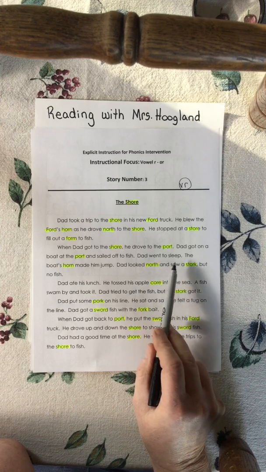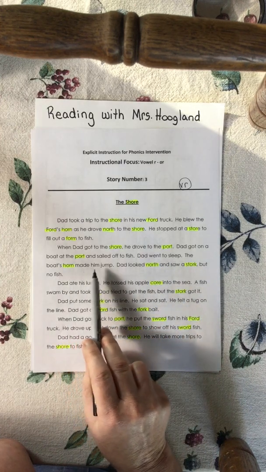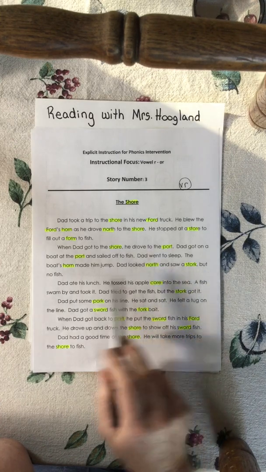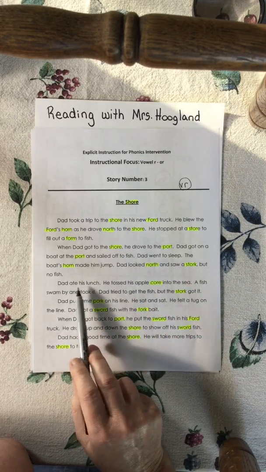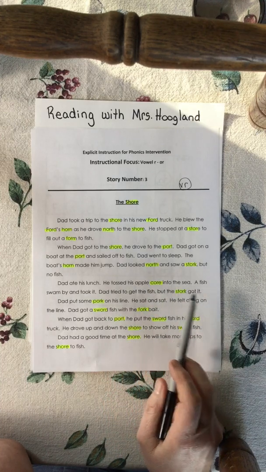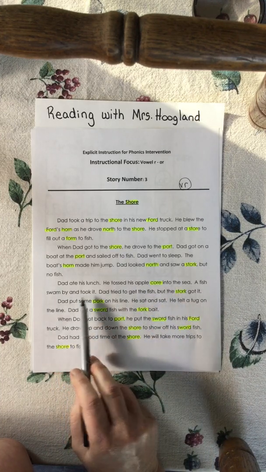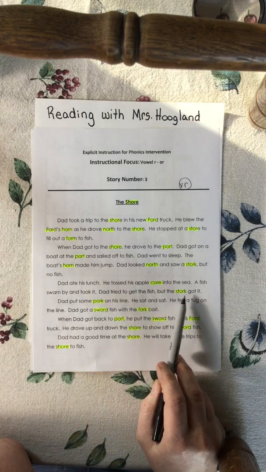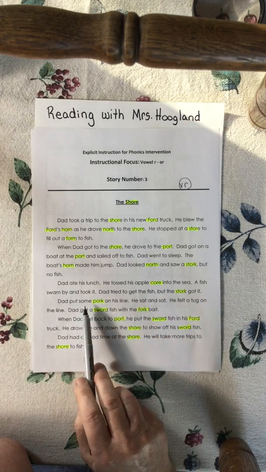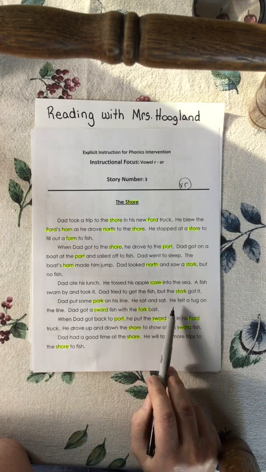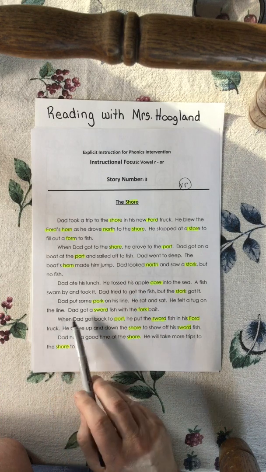Dad went to sleep. The boat's horn made him jump. Dad looked north and saw a stork, but no fish. Dad ate his lunch. He tossed his apple core into the sea. A fish swam by and took it. Dad tried to get the fish, but the stork got it. Dad put some pork on his line. He sat and sat. He felt a tug on the line.